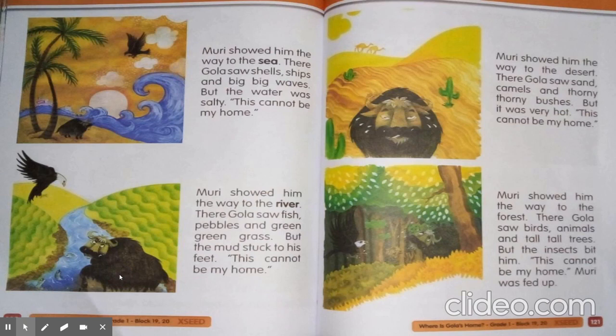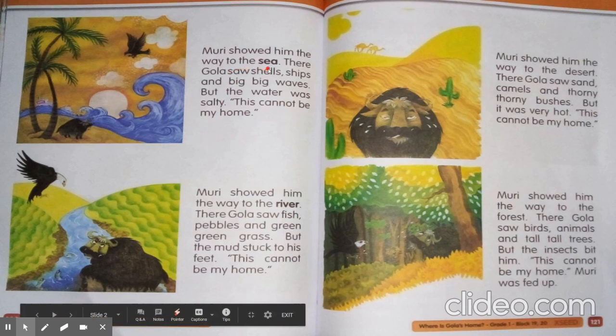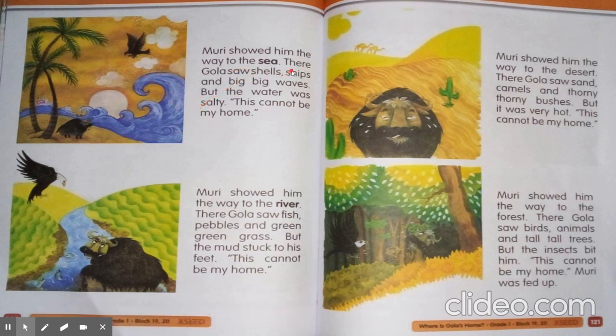Now they are seeing different locations. So now they came to a sea. Muri showed him the way to the sea. Now this is the sea. There Gola saw shells, ships, and big waves. But the water was salty. This cannot be my home.